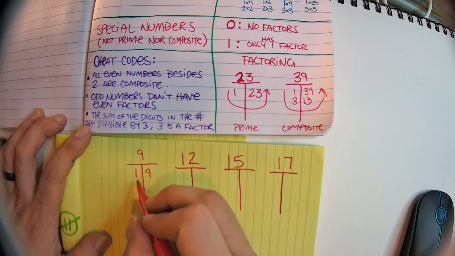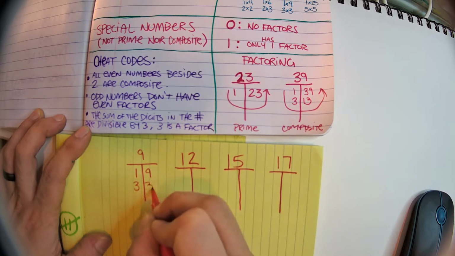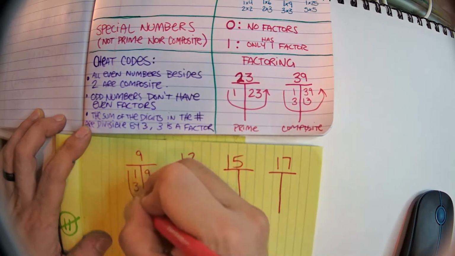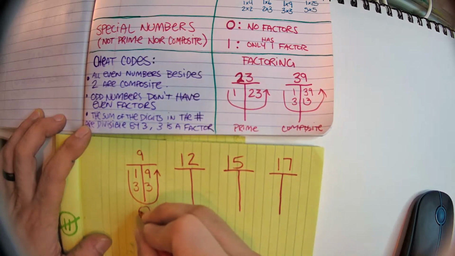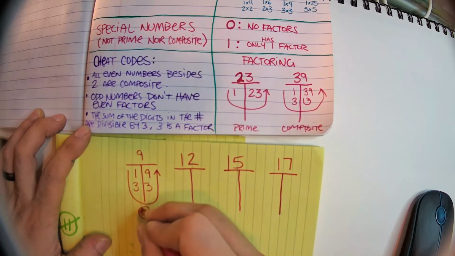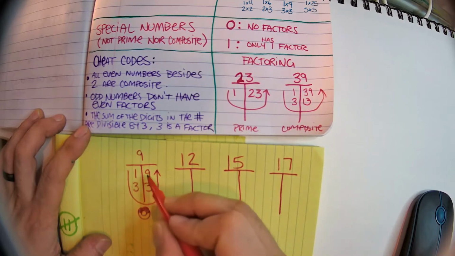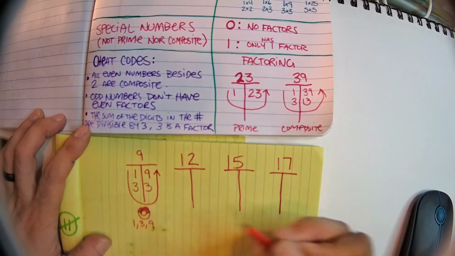So let's try the next odd number, 3. And we know that 3 groups of 3 is actually 9. So we have caught them all because I have a repeating digit down here. That means that I can't find any other factors besides 1, 3, and 9. So the factors for 9 are 1, 3, and 9.